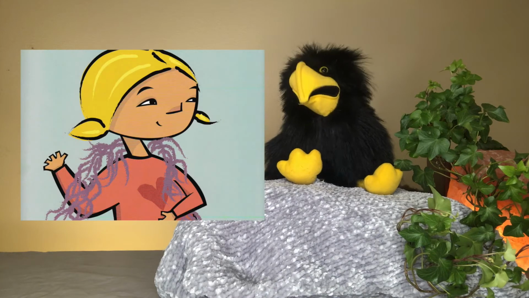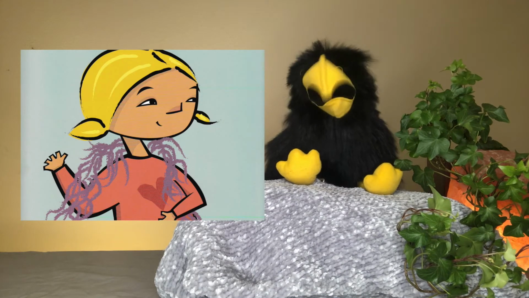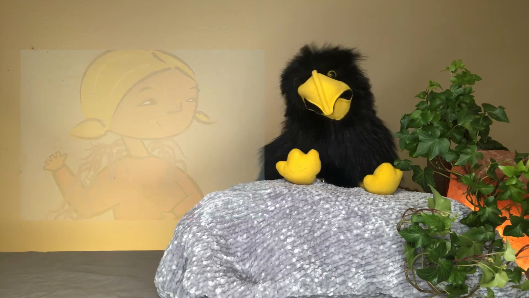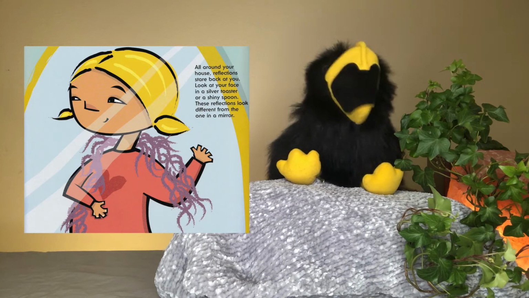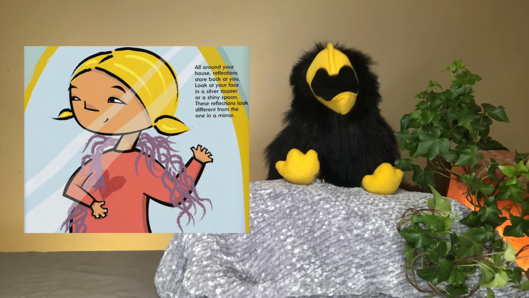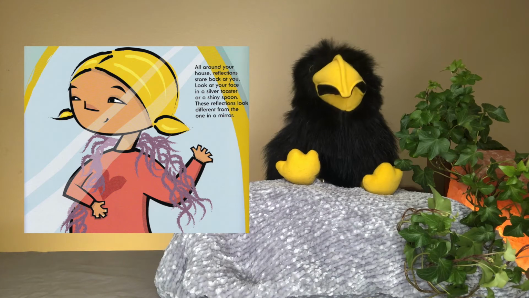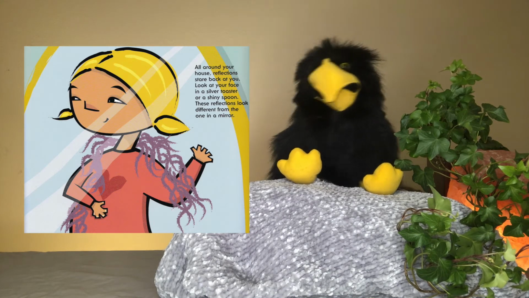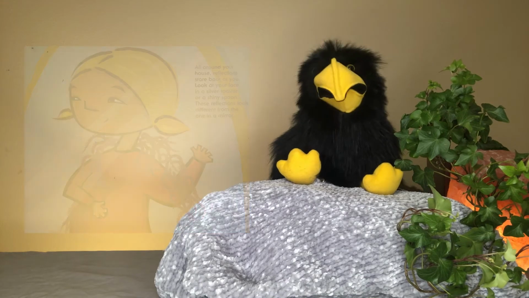How do mirrors work? When light hits something smooth and shiny, almost all of the light rays bounce or reflect off it. When you see yourself in a mirror, light rays are bouncing from you to the mirror and back again. Your image is a reflection. All around your house, reflections stare back at you. Look at your face in a silver toaster or a shiny spoon. These reflections look different from the one in the mirror.